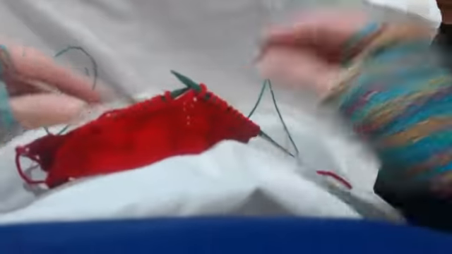All right, I'm going to go ahead and turn my camera back around. Ooh, I almost lost my picture entirely there.